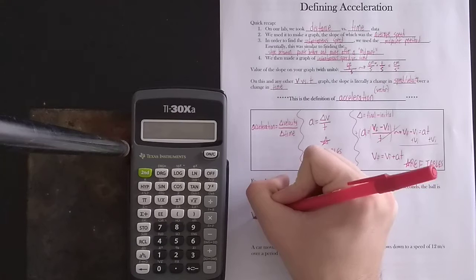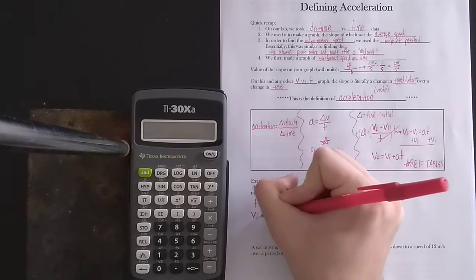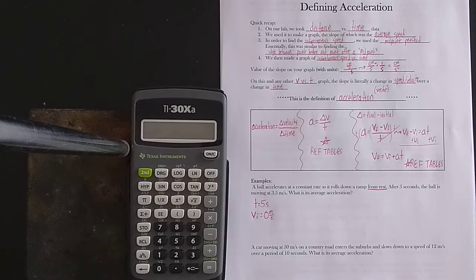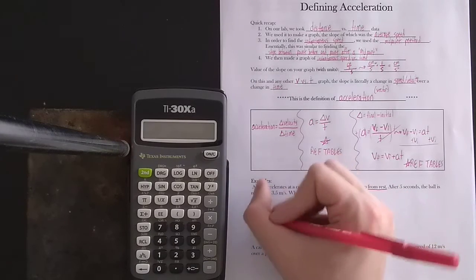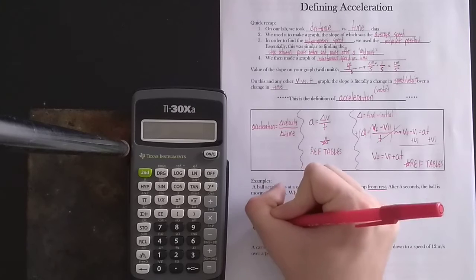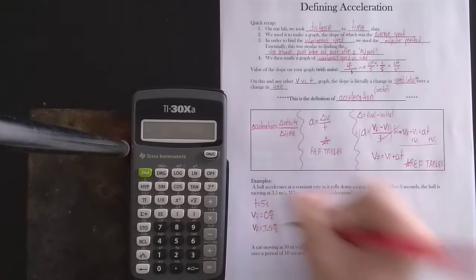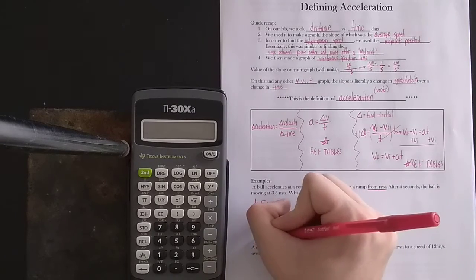That would be like saying the initial velocity is 0 meters per second. Okay, so whenever you see the word from rest, that means the initial velocity is 0. Therefore, if it started at rest and then it was moving 3.5 meters per second, I would say that the final velocity is 3.5 meters per second.